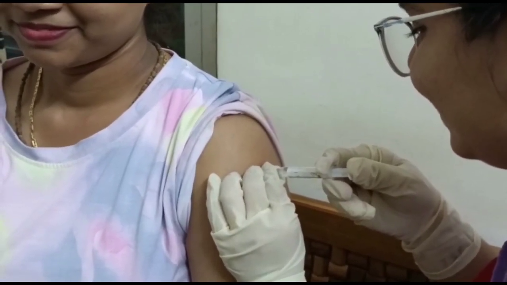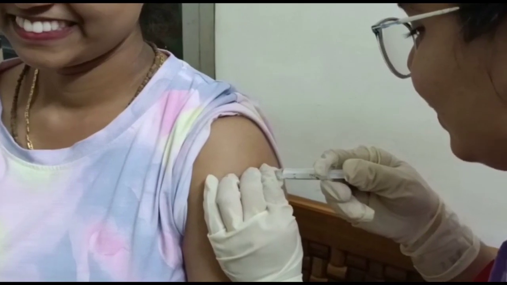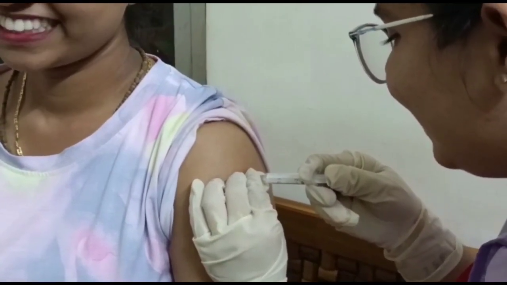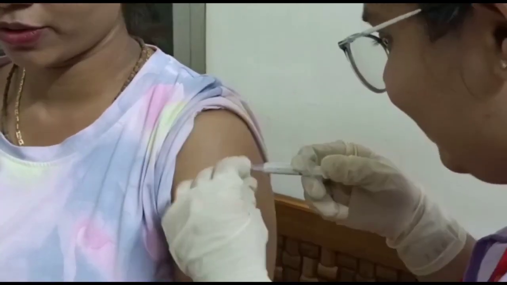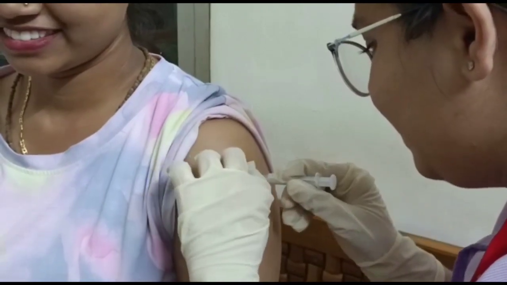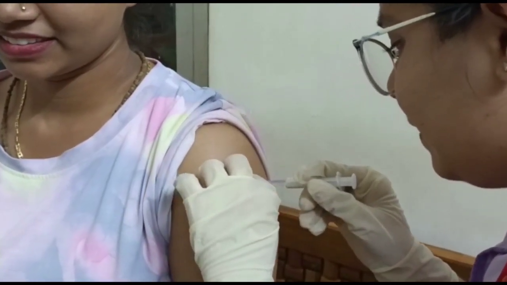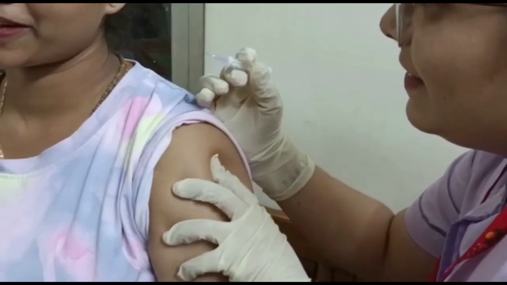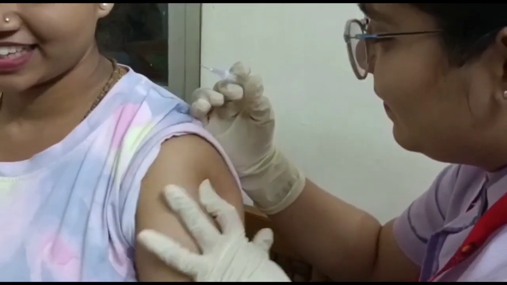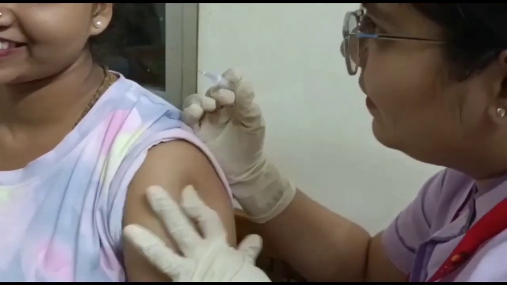Very good. And for the removing of the needle, get a normal cotton swab, place it at the insertion of the needle and get the needle out from the area. Then massage in a circular manner in a very proper way for the absorption of the medication.